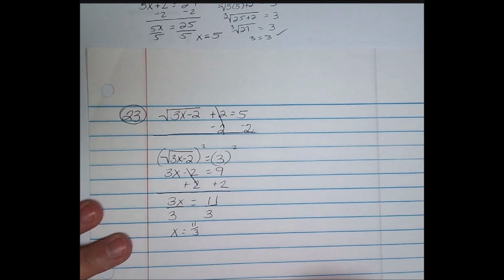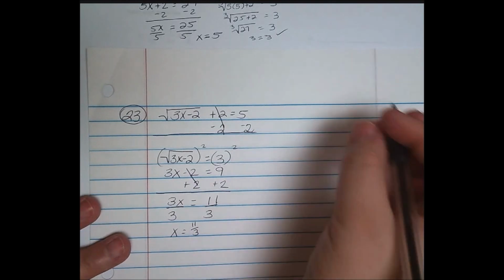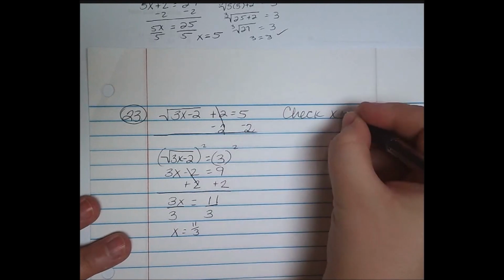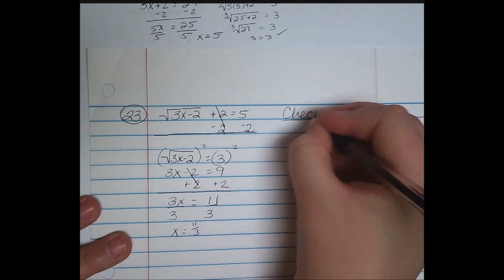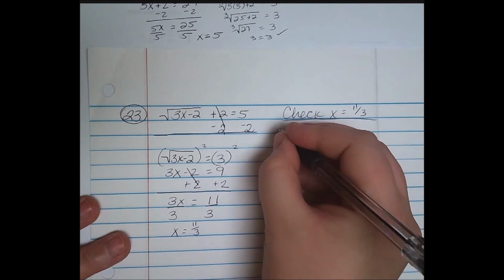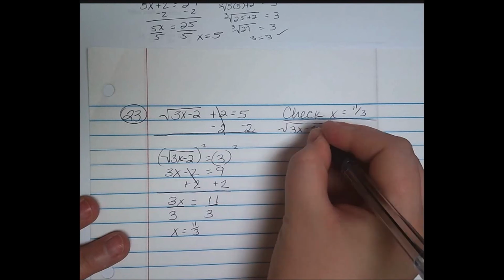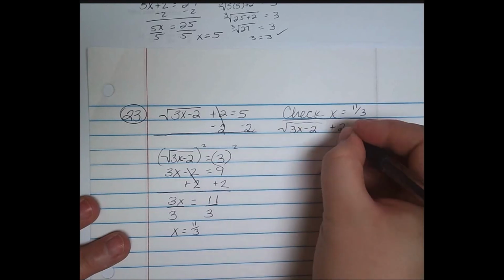So now let's check and see if we did get the correct answer. So we're going to check the answer, x equals 11 over 3. To check, you take your original problem, which was the square root of 3x minus 2, plus 2 equals 5.